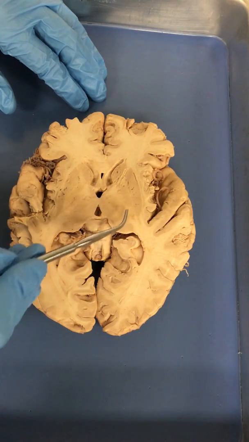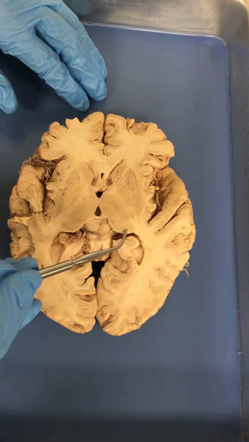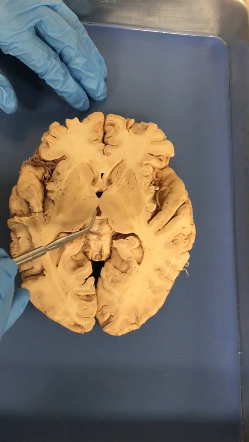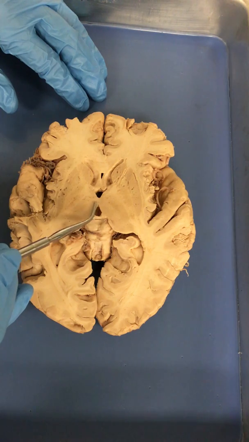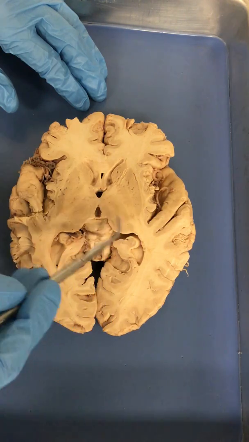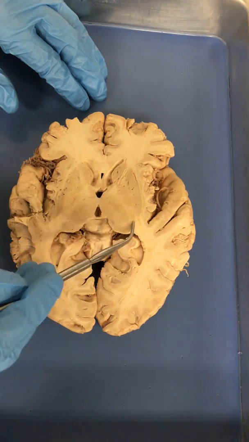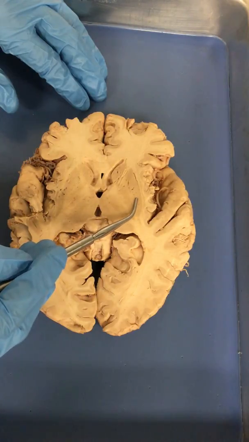Medial to that internal capsule, we see our gray oval or egg-shaped structure, which is the thalamus, right? And on this one, we can see the nice interthalamic adhesion right here, and here's the third ventricle. Okay, so thalamus, internal capsule, globus pallidus, putamen.